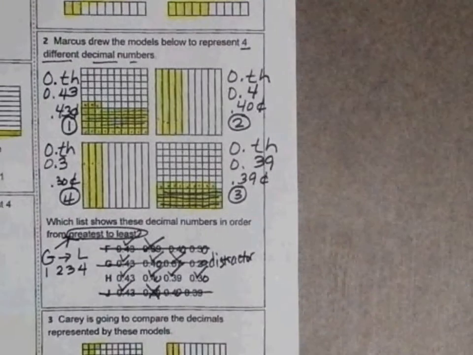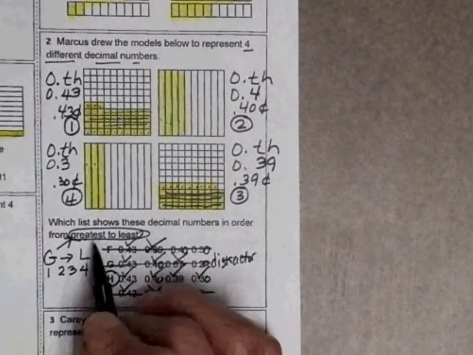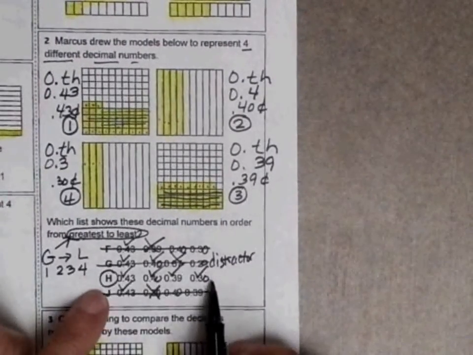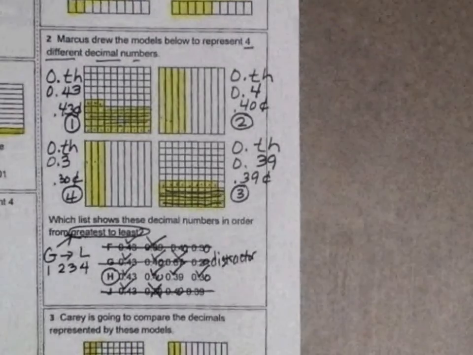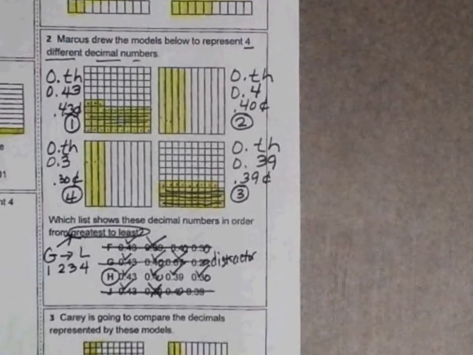So we've justified all our answer choices. H answers the question, greatest to least, and it also represents the actual models that Marcus drew. So H is our answer.